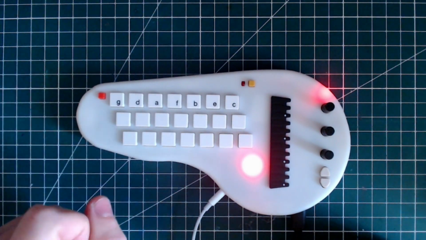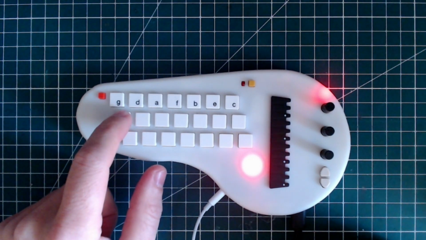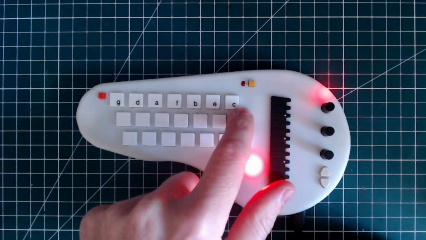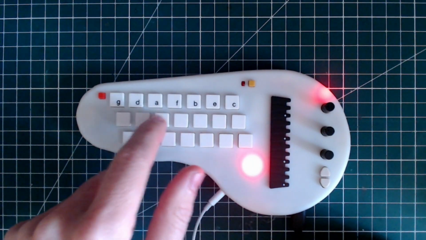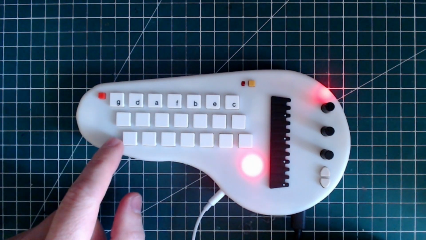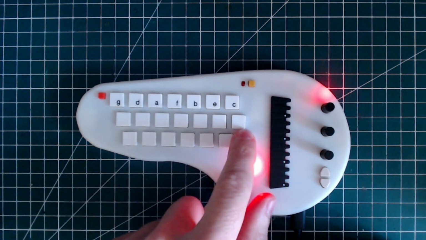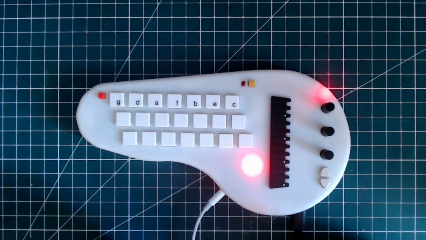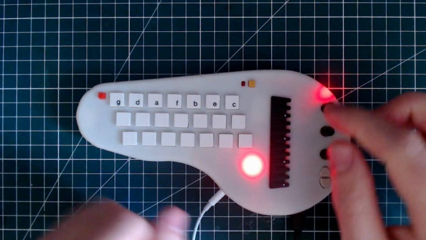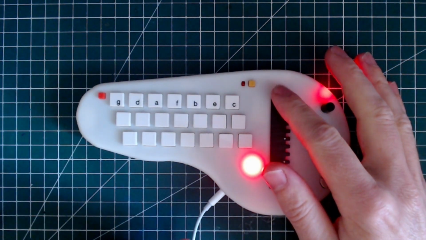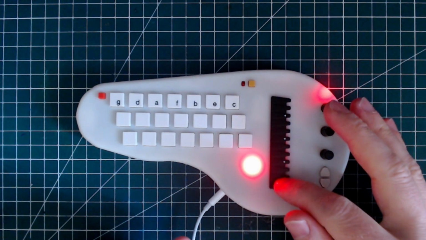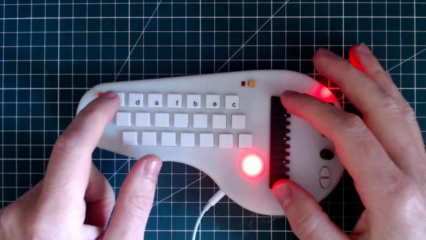On the second row, you have the minor chords: G minor, A minor, C minor. And the third row, the seventh chords: G7, A7, C7. Then you have this zone with a black bar. If you drag your finger across the black bar, you have 12 notes from within the chord that you selected.